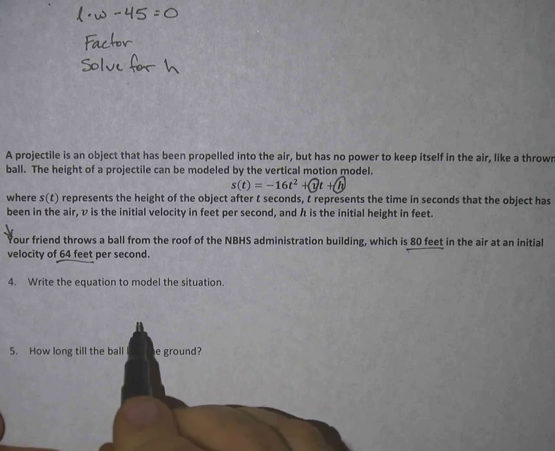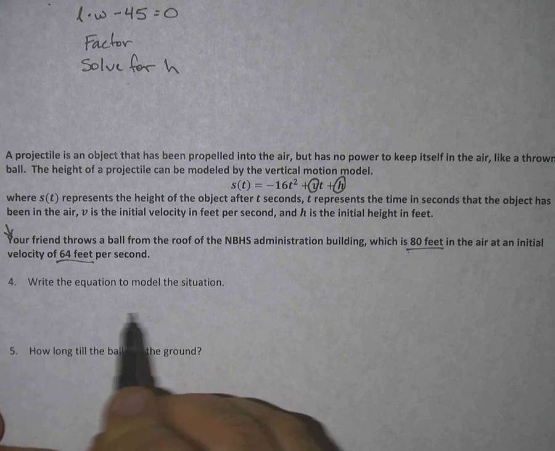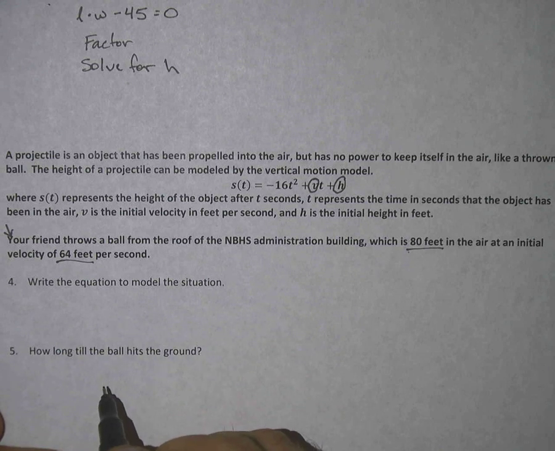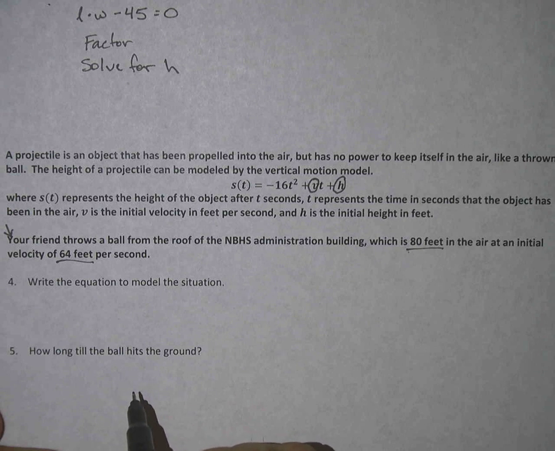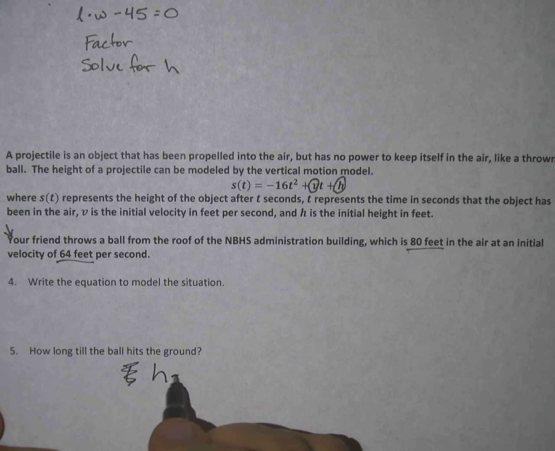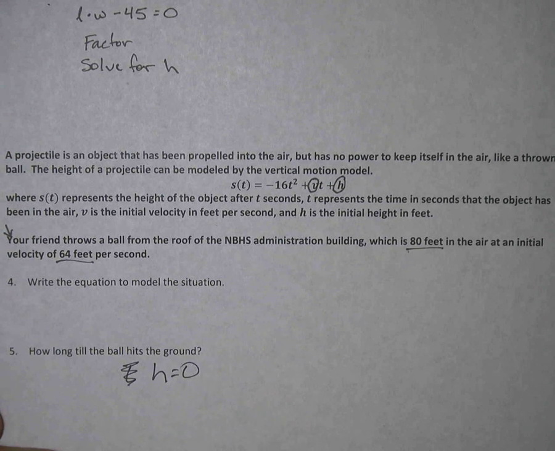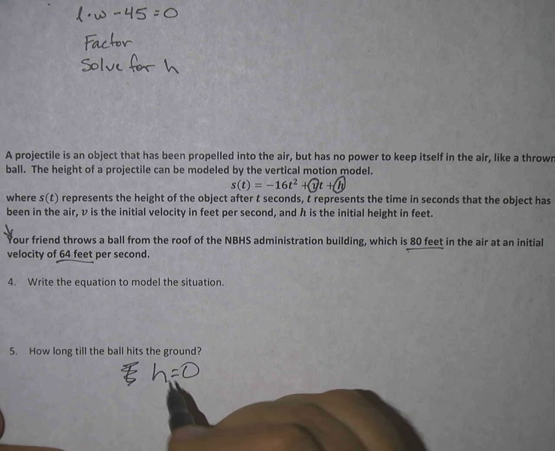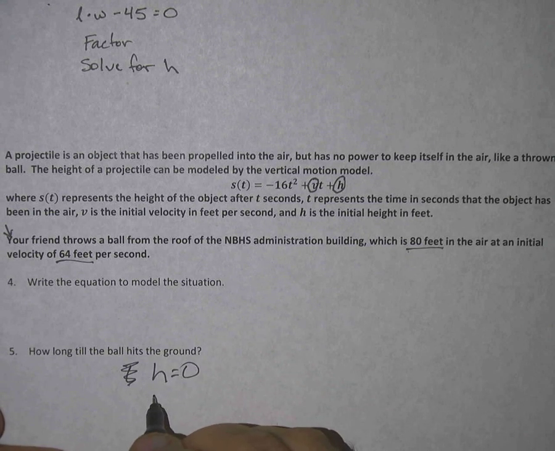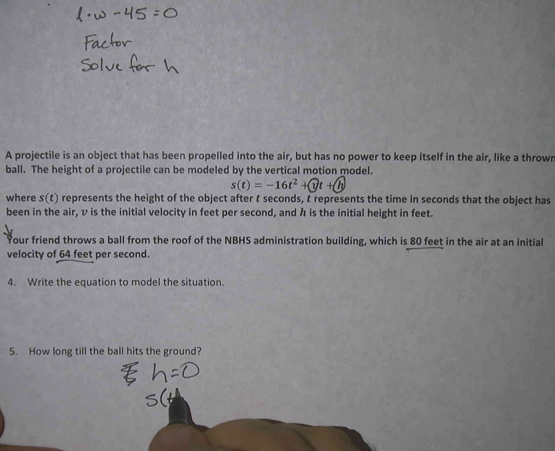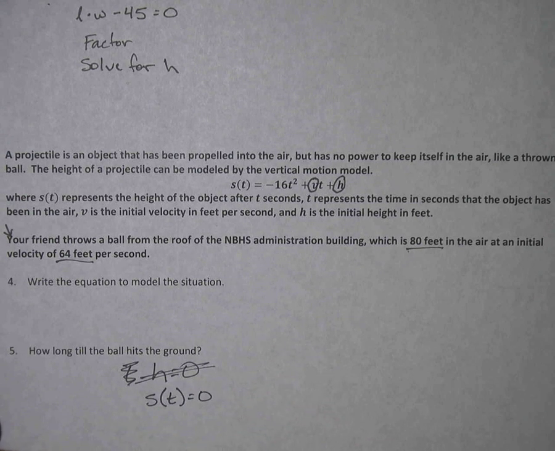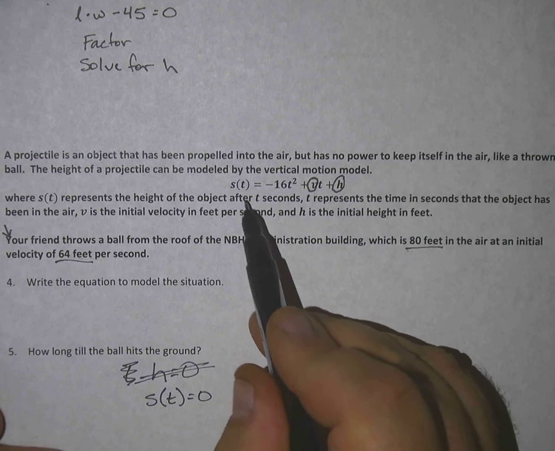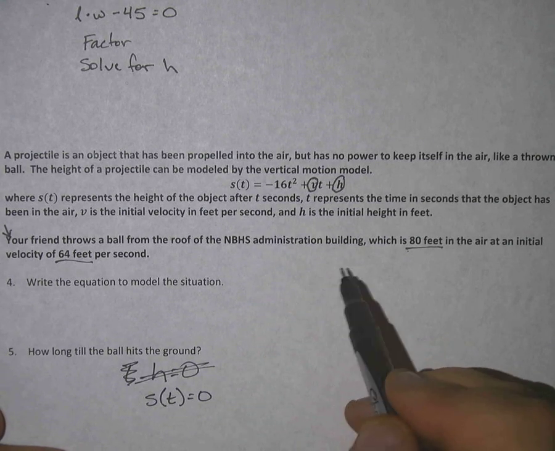Once you do that, you're just writing that equation. All right, that's what's going to go right here. And then how long until the ball hits the ground, that's where you're looking for, sorry, not T, but H equals 0. So what you're going to end up doing is, sorry, not H. The height would be 0, yes, but in this case it's S of T equals 0.